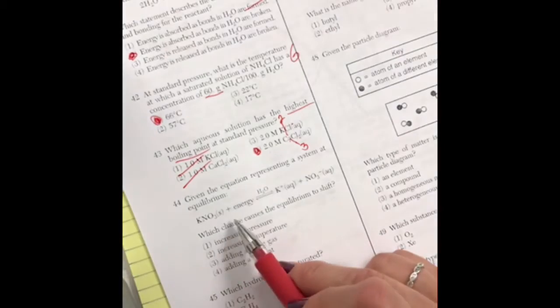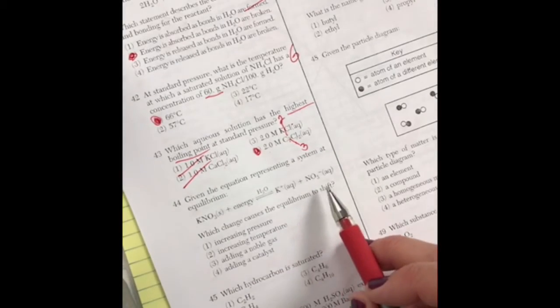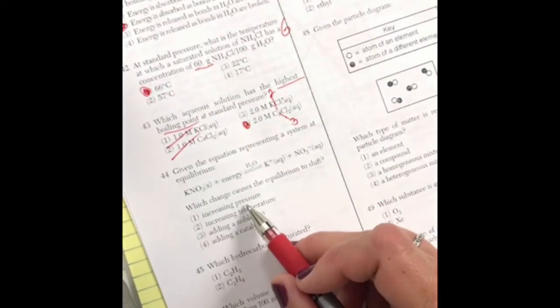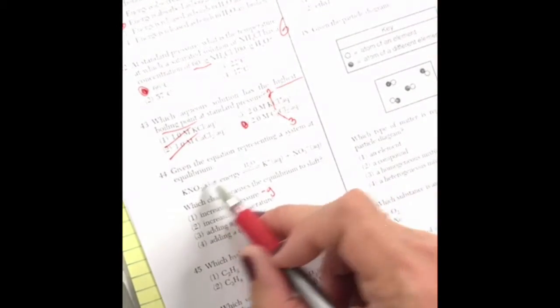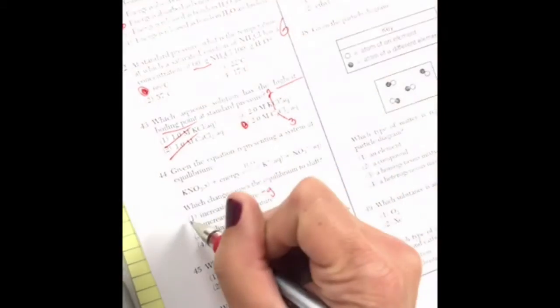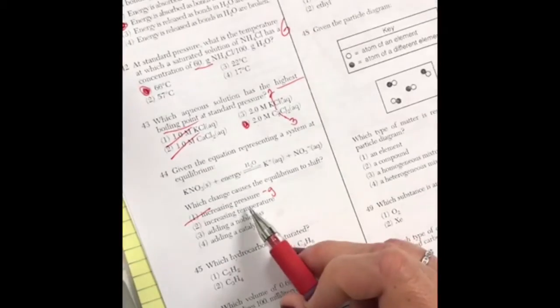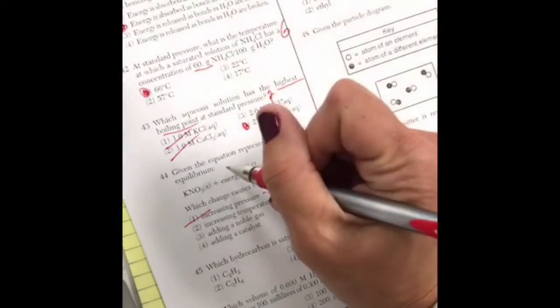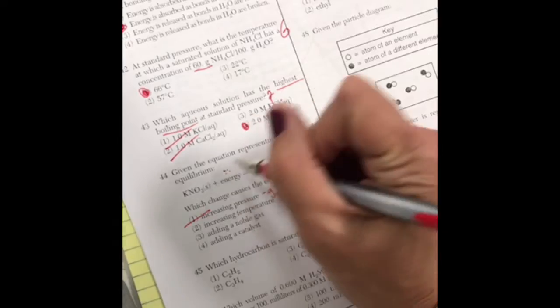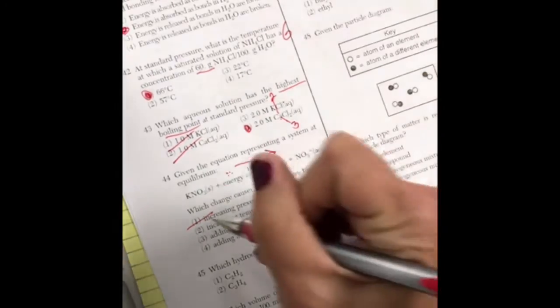All right, which change causes the equilibrium to shift? So I want to say which one is going to make it go to the left or to the right. So increasing pressure. Pressure only works on gases, not a gas, not a gas, not a gas. That will not work. All right, increasing temperature. If I increase temperature, I add heat here, which will make it shift away. That works. So there is my answer.